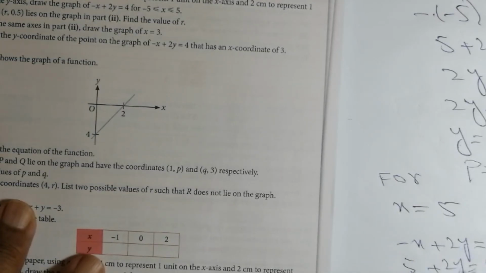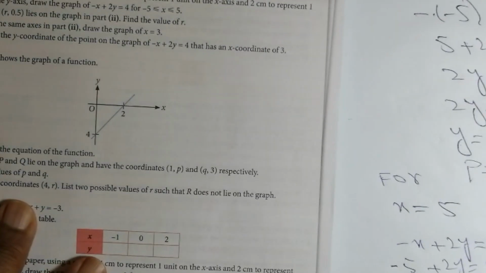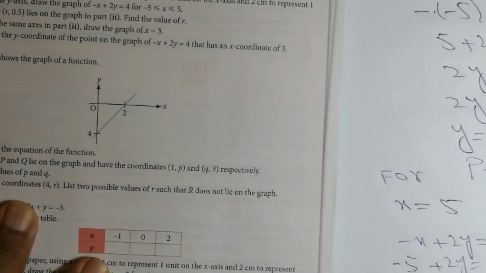Sorry, here there is a mistake. This is for x equal to 5, so it is minus 5, and this minus 5 will be plus here. 4 plus 5 is 9, so 2y equals 9, and y will be 9 by 2, which is 4.5. So q is 4.5 and p is minus 1 by 2.